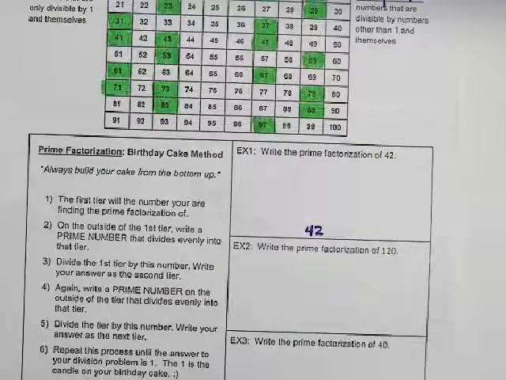Do you need a pencil or something? Do y'all have a pencil that you can borrow? We're making it upside down. No? Okay.